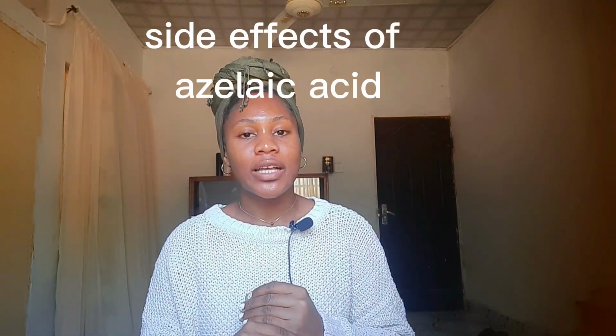So we're going to be talking about the potential side effects of azelaic acid. Guys, when I started using azelaic acid, I thought that my skin could handle it because I'd been using tretinoin. My skin had adapted to tretinoin. I'd been using tretinoin for over a year, so I felt like I was good to use azelaic acid because it was not as potent as tretinoin. I was wrong. Azelaic acid can be very drying.